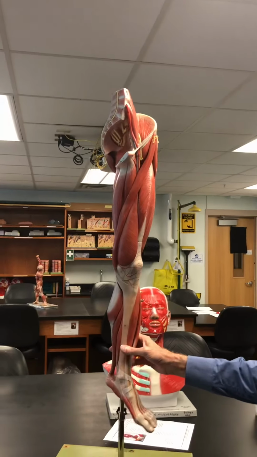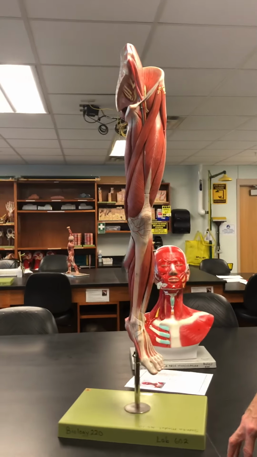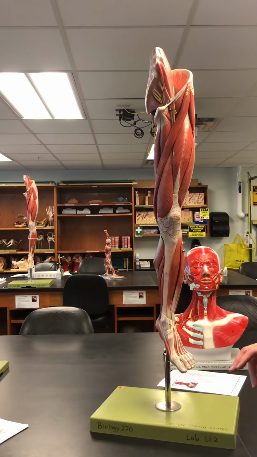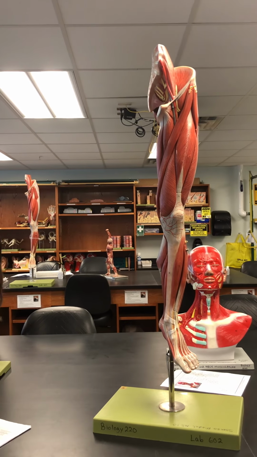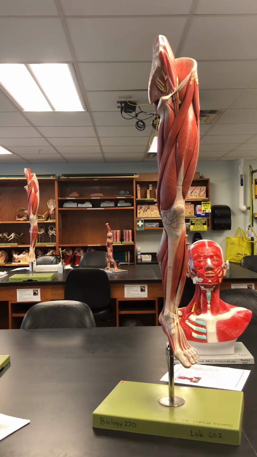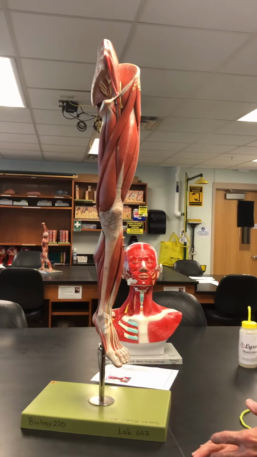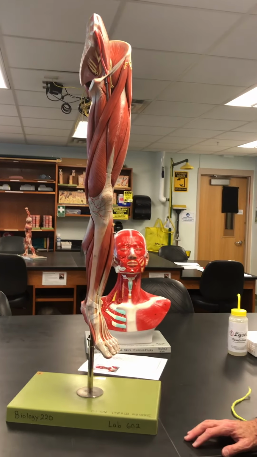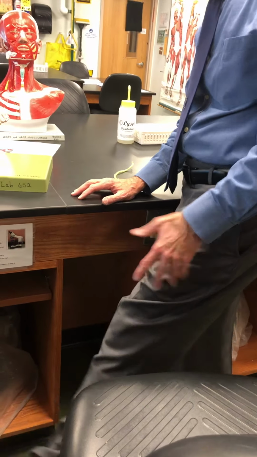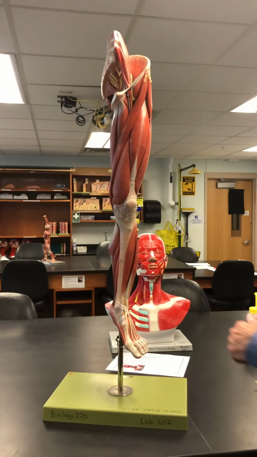Let's see. Anterior thigh, we can see three of the four quadriceps femoris muscles, the quads group. That's a four muscle group. Again, they have a common fascia around them, which is not on this model. But because they're a group, they do the same thing. They're all extensors. They carry out the action of extension. So when they contract together, we extend the leg relative to the thigh. We use them also when we're going from the sitting position to a standing position. We're using the quads on each side.